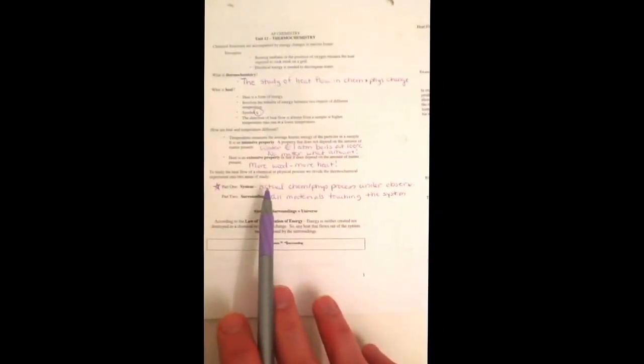Okay, let's fill in what a system is. The system is the actual chemical or physical process that is under observation. For example, if I want to know how much energy it takes to melt ice, then the system is the ice. Where is that energy going to come from? Well, how am I going to melt ice? I need energy from someplace, and that is the surroundings.